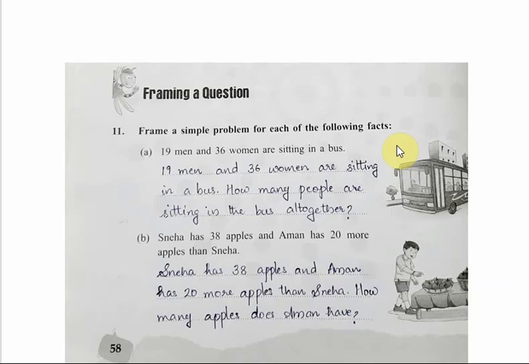So from this information we have to frame a question. Let us frame it like this. 19 men and 36 women are sitting in a bus. How many people are sitting in the bus all together? That means you have to find the total number of people in the bus. So we framed the question: 19 men and 36 women are sitting in a bus. How many people are sitting in the bus all together?